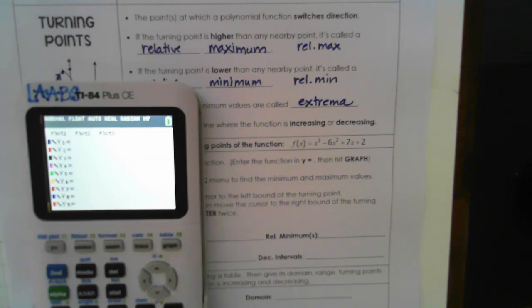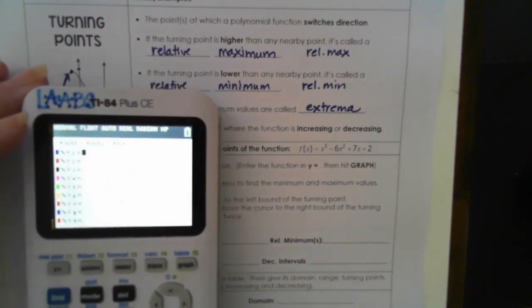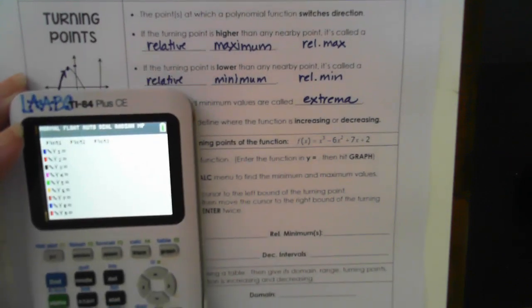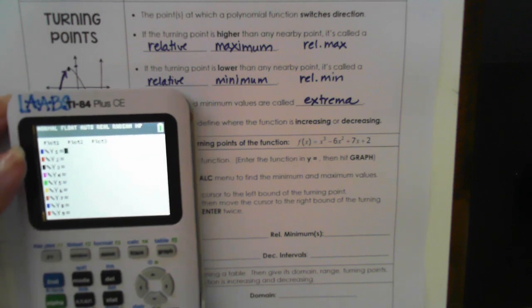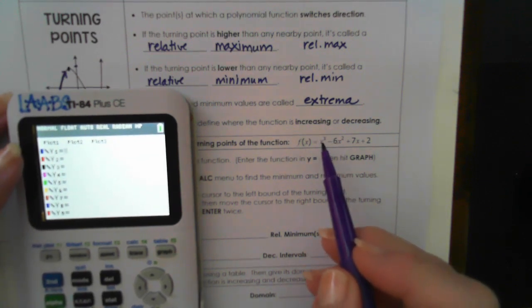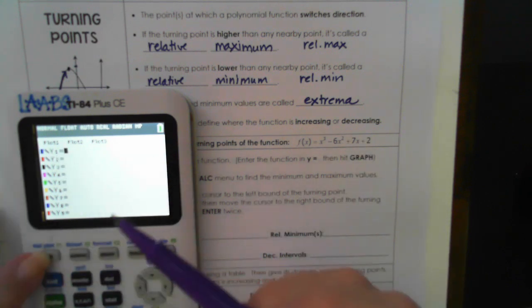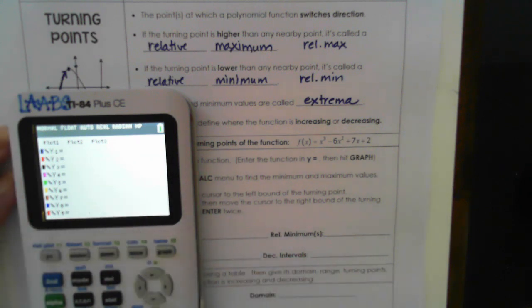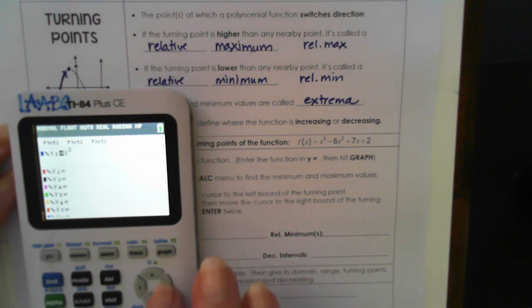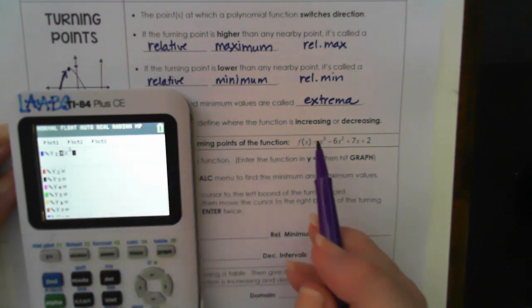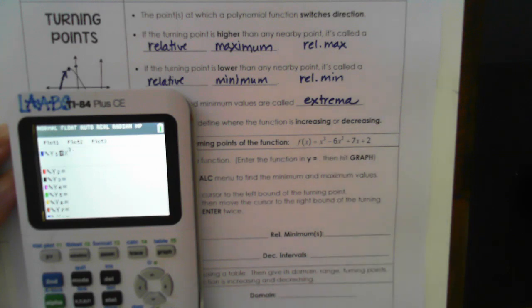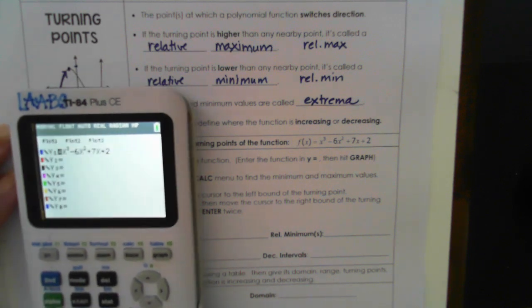Okay, I have my graphing calculator here, and I'm sorry, I can't seem to get the camera to focus well on it because of the screen. But you should have your graphing calculator, and what we're going to be doing is inputting this function into our equation editor. So we hit the y equals button, and we're going to type in x cubed minus 6x squared plus 7x plus 2, and I hit enter. So it's in my calculator there.